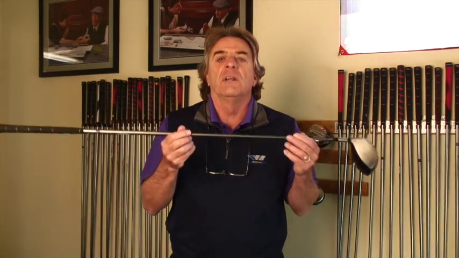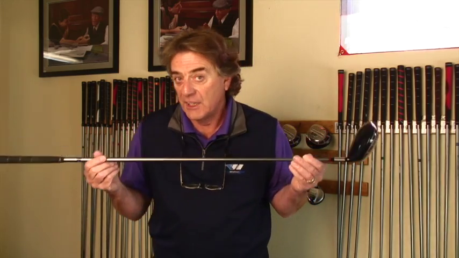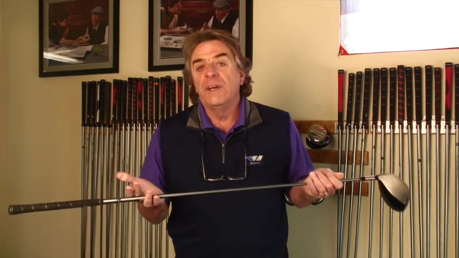So those are the elements that we're looking at in professional shaft fitting. We need to fit the weight of the shaft to help control the total weight of the golf club to match your strength, your tempo, your sense of timing, so you can achieve the highest level of swing repeatability and swing consistency. That's the shaft weight.